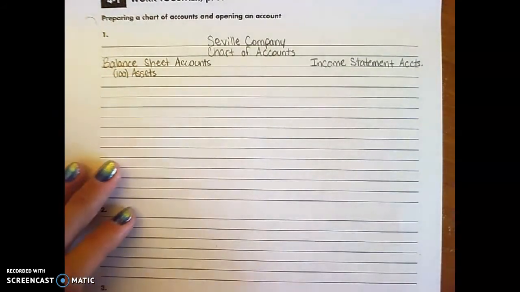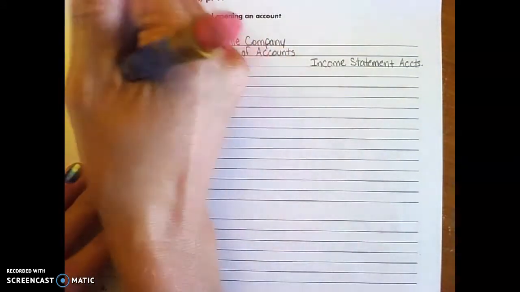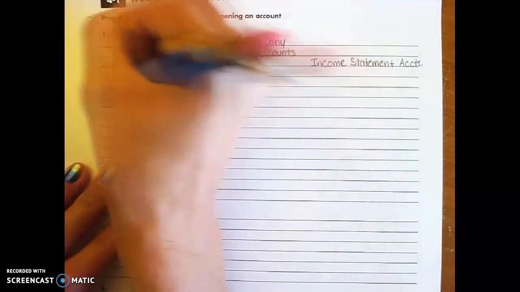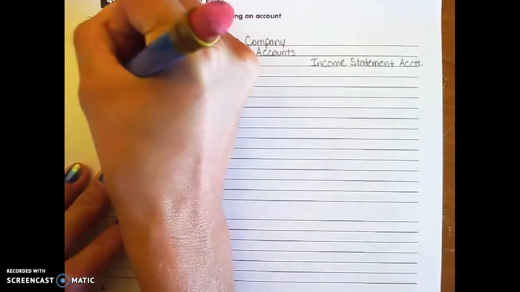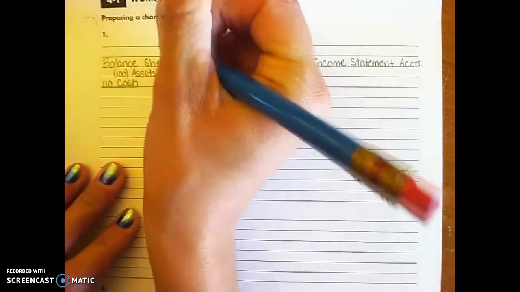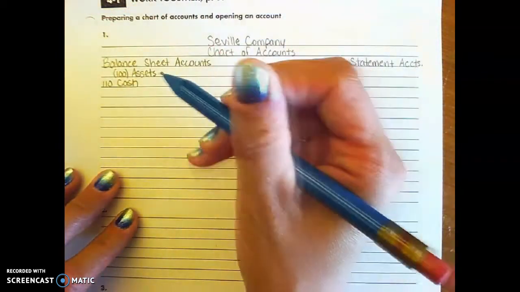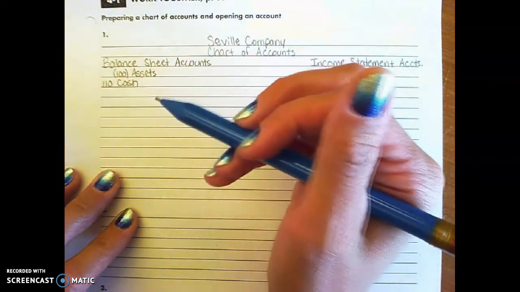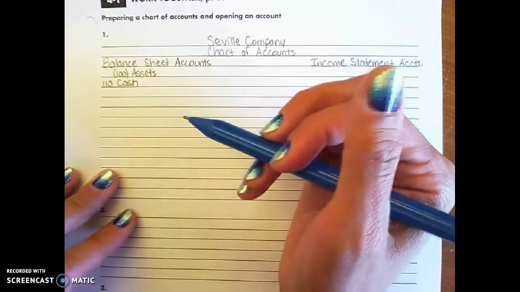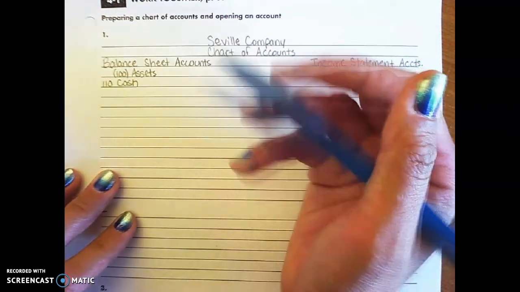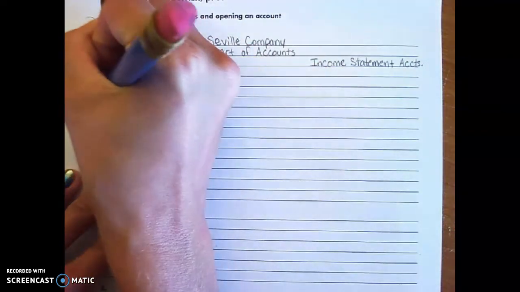And how we list our assets is we start with the first one as cash, which is 110. So we'll write the number 110, and we'll go cash. And we want to list these from cash, and we want to have the easiest ones that are to turn into cash listed next. So it does go in a certain order. So the next one will be our accounts receivable.